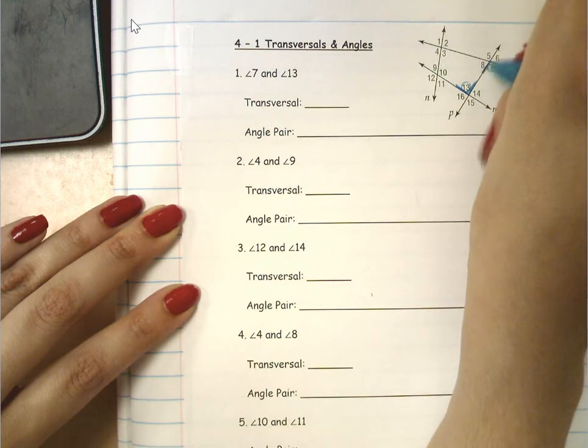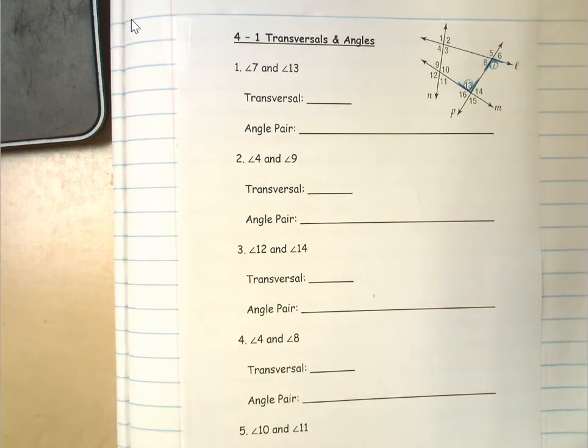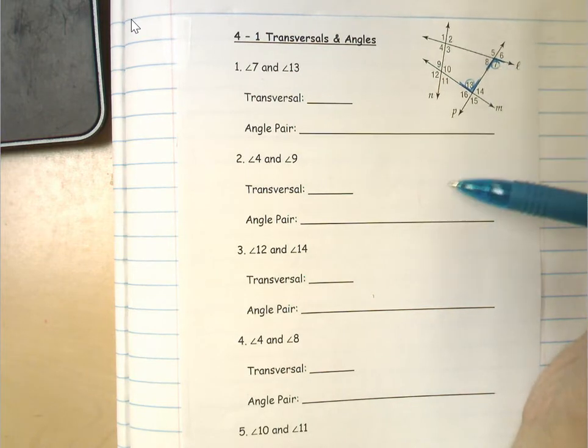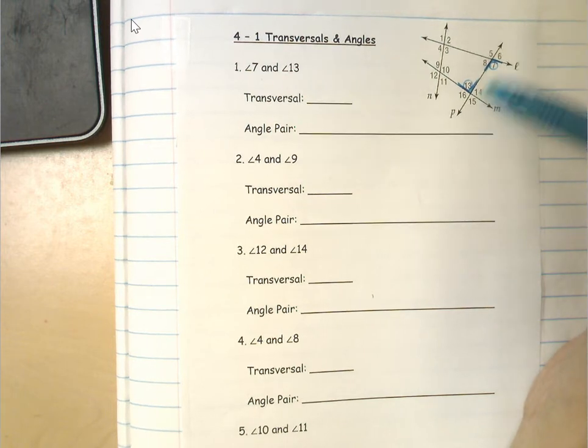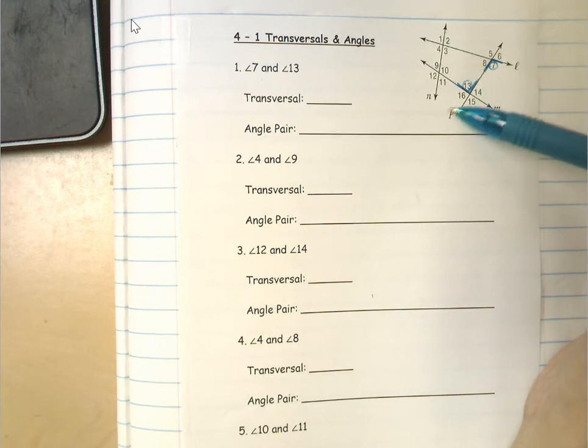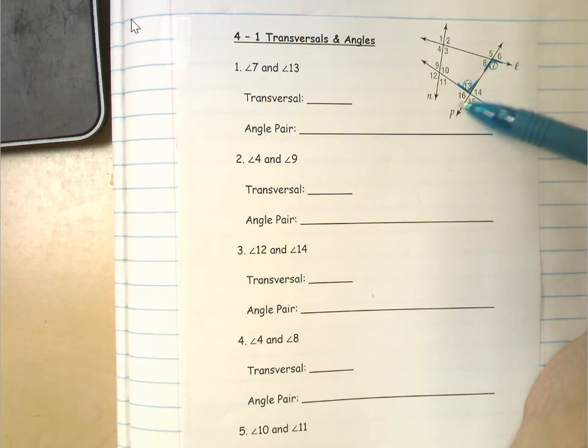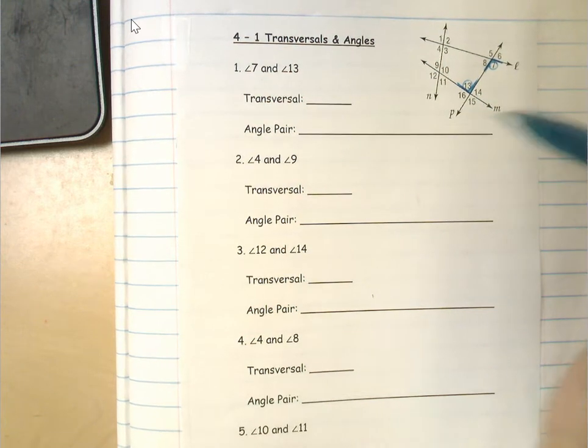And whenever you're working with angle pairs, the first thing you want to do is identify the transversal. The transversal is going to be the line that cuts through 2 other lines, but it has to touch both angles. So that's an easy way to find it, is look for the line that touches both angles. So this line right here, line P, touches angle 13 and angle 7. So the transversal here is line P.